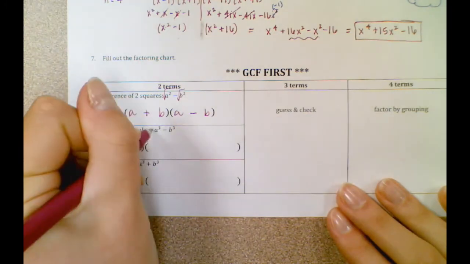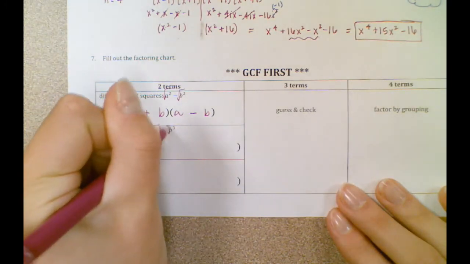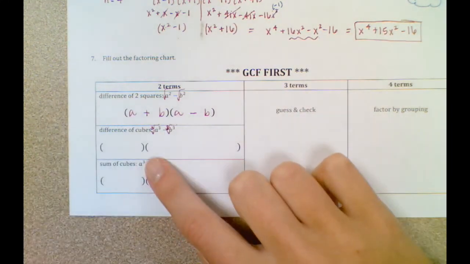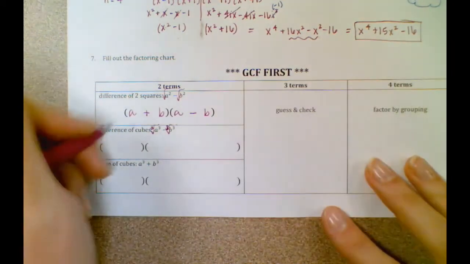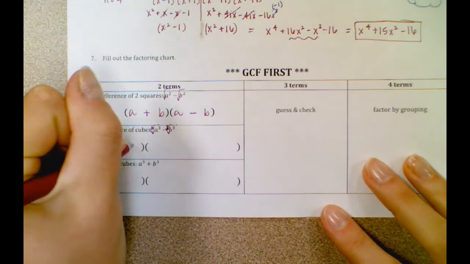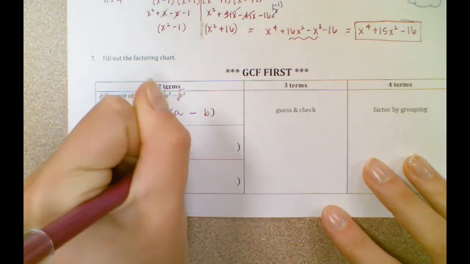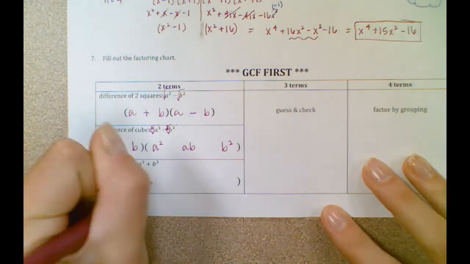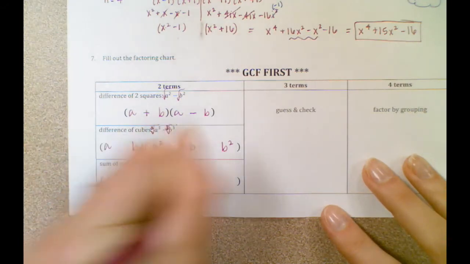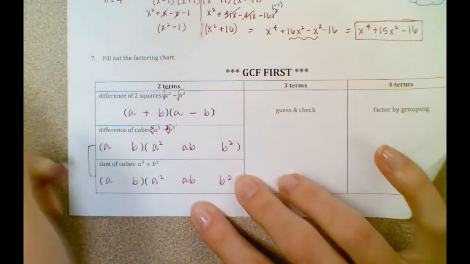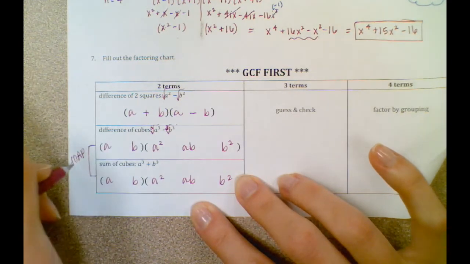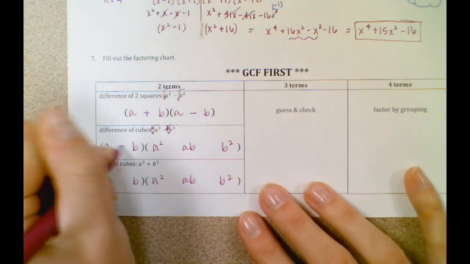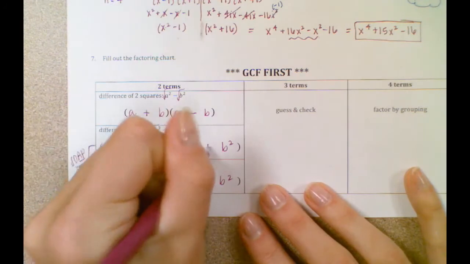Difference of cubes. You will have to be able to take the cube root of both, and it has to have a minus sign. Now, remember, the minus sign just tells you the formula you're using, okay? Don't think of it as a negative number. So anyways, we get a and b, a squared, a times b, b squared. And that's actually the same layout for the sum of cubes as well. And then remember on these two, SOAP. Same, opposite, always positive, okay? So because this is a minus sign, same, opposite minus is plus, always positive.